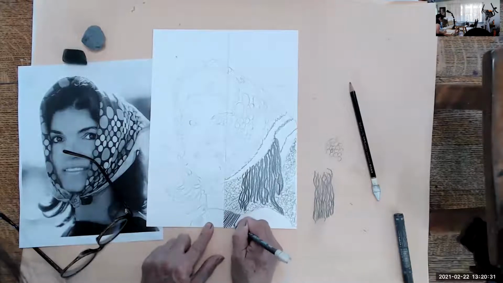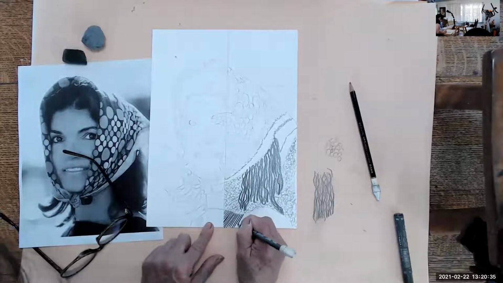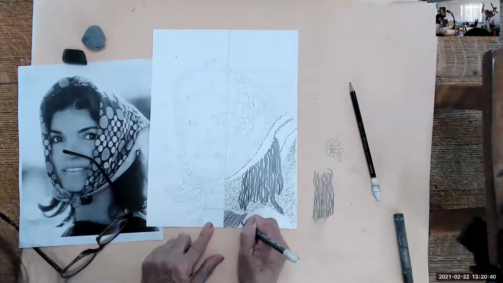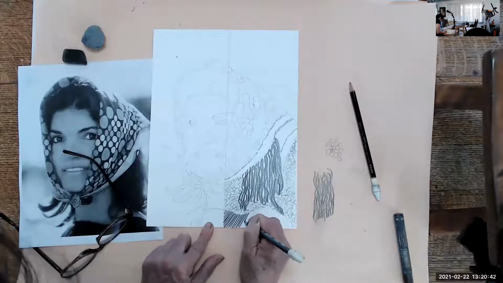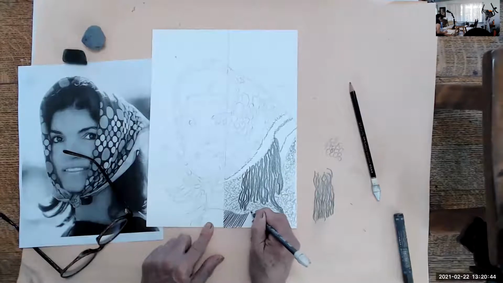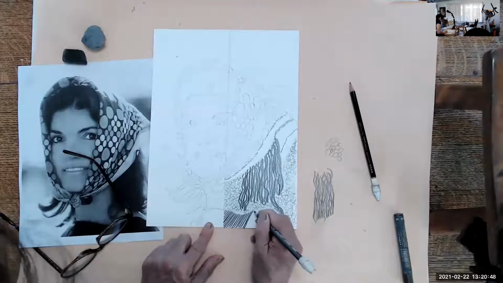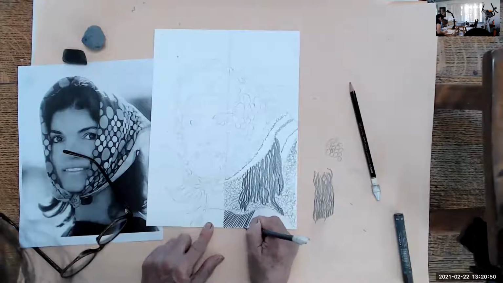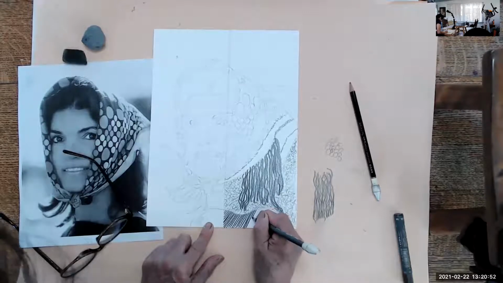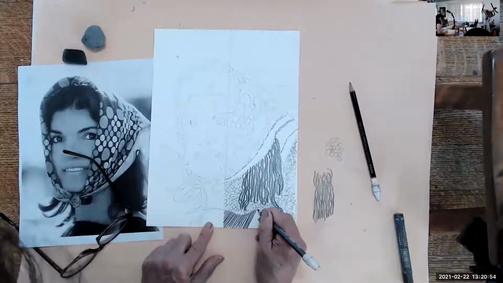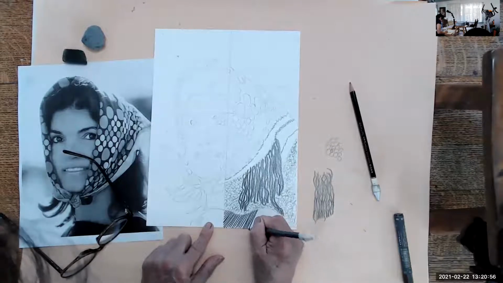In doing this, it's going to help you to be in control of line work, whether you're doing it in graphite or ink. I can tell you that it would be a little bit more difficult to do it in the ink, especially if you don't have something like a fountain pen or micron pens that you can use.